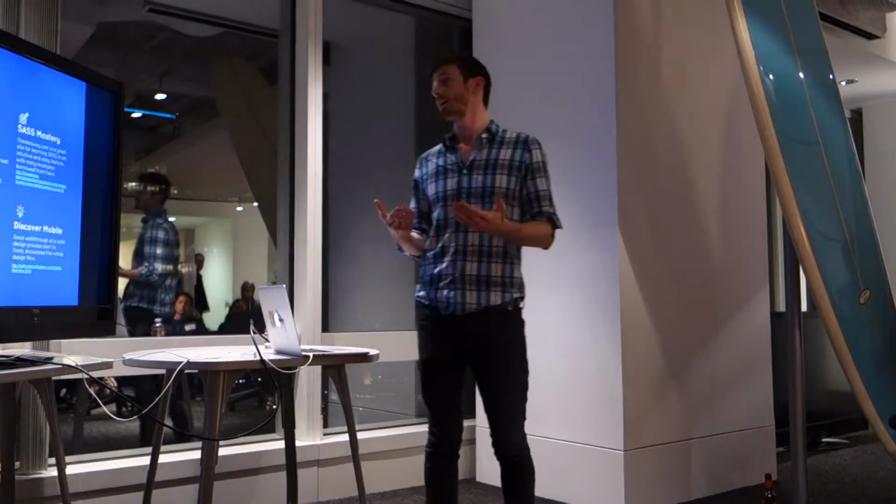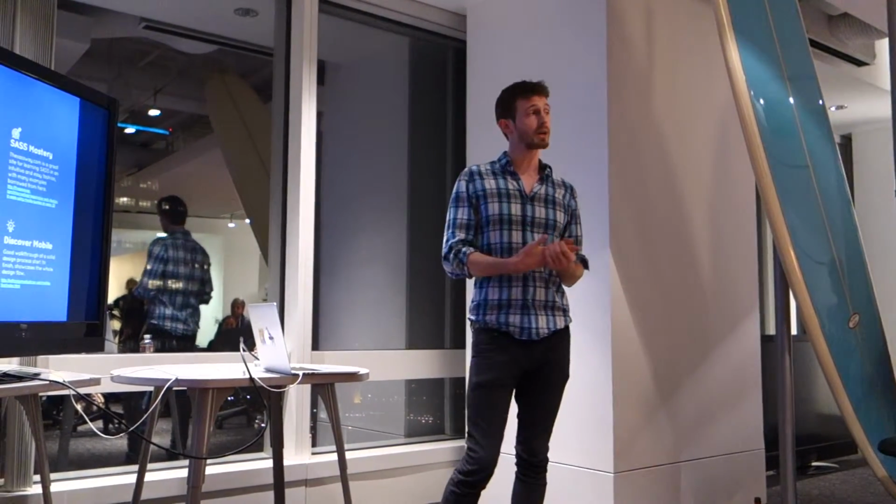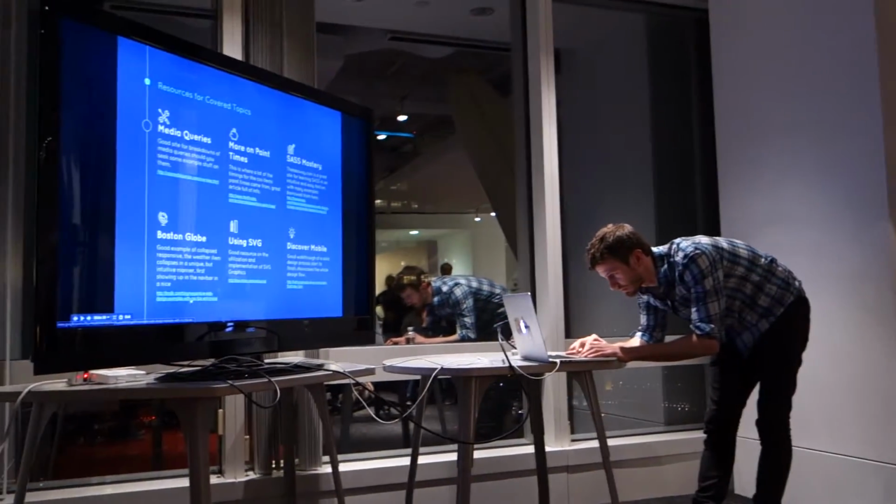And then if you want a good example of breakdowns and how to handle breakdowns in a unique way, the Boston Globe site is good. Let's actually take a look at this.